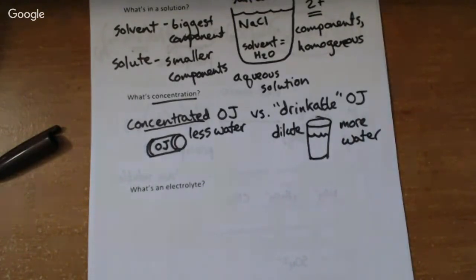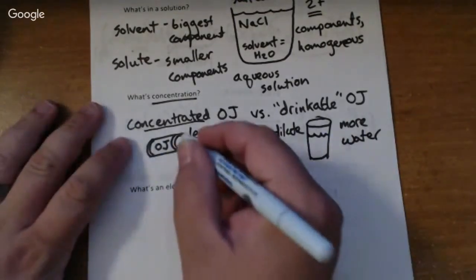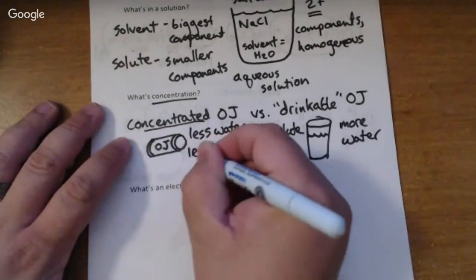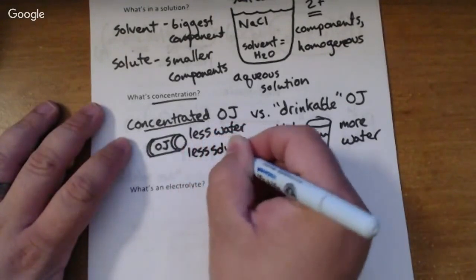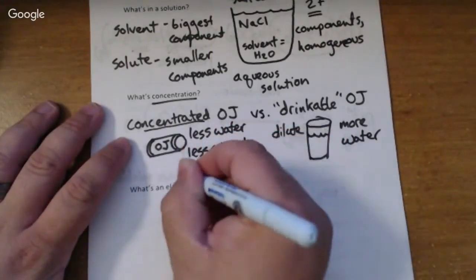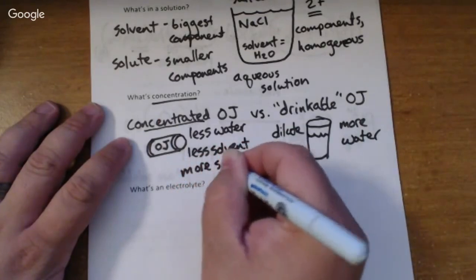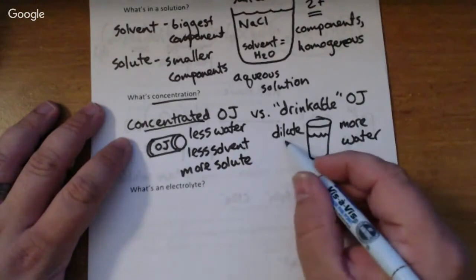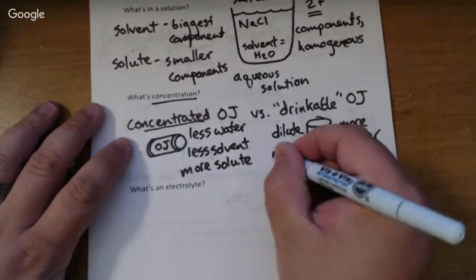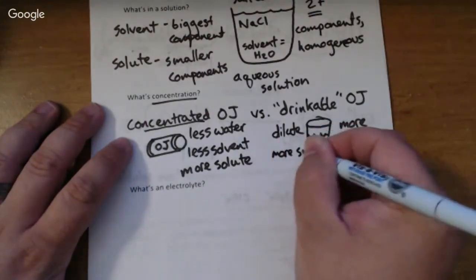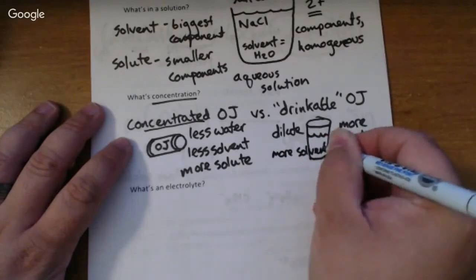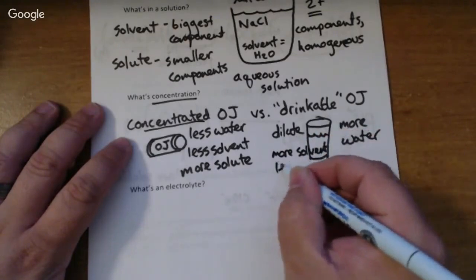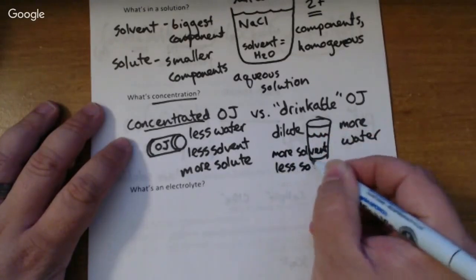So if I say something is concentrated, concentrated means less solvent, but more solute. If I look at a more dilute solution, that would mean more solvent, but less solute.